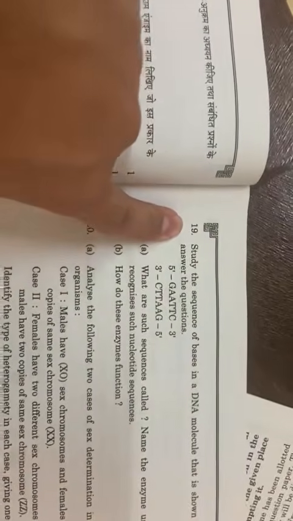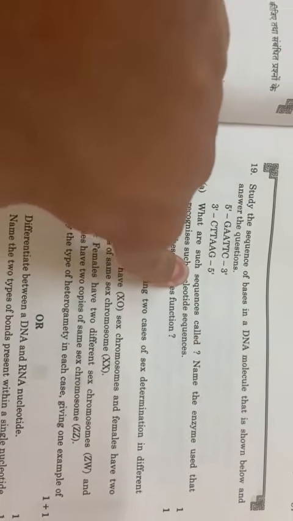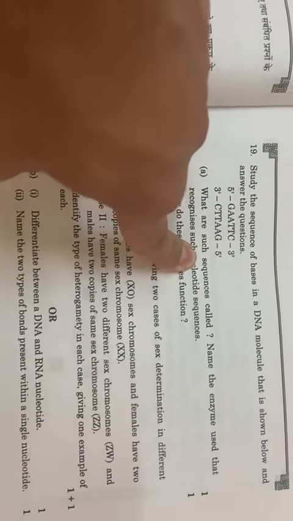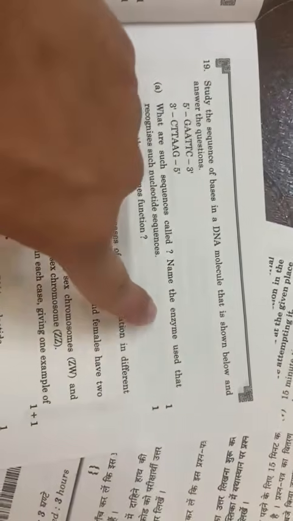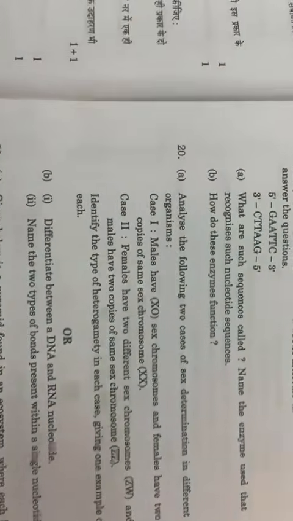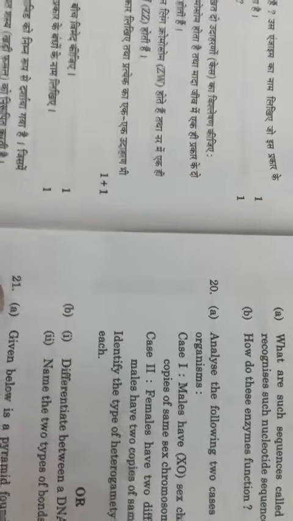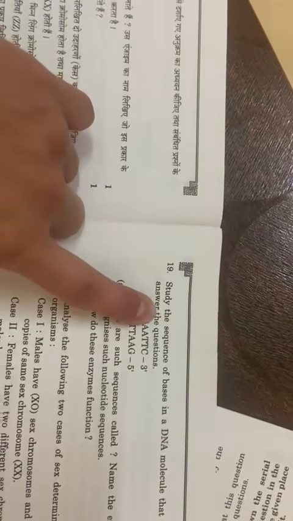Moving on to 19th, first question. Such a sequence is also called a palindromic sequence, and it is also called a recognition sequence. And the enzyme used is restriction endonuclease enzyme, and it recognizes the pattern by looking at this GAATTC, and it breaks the bond between G and A of both DNA strands.